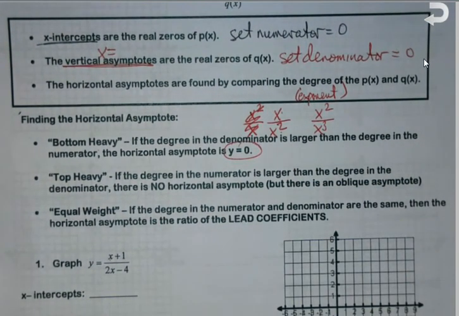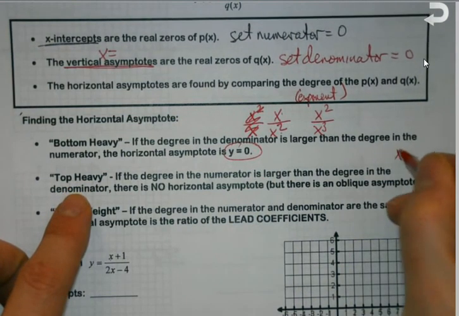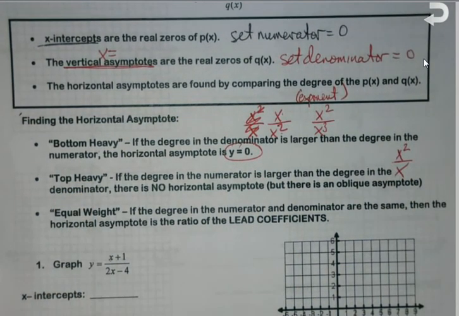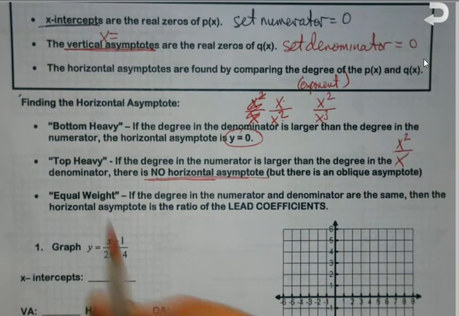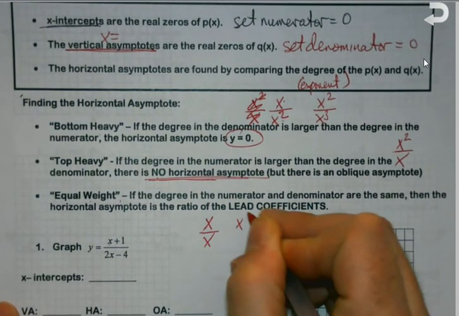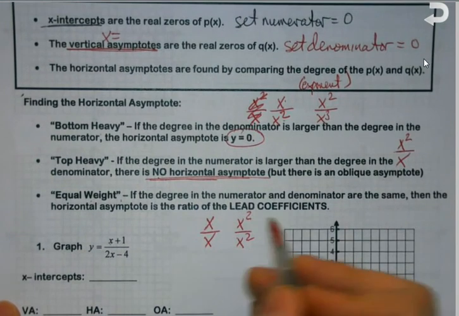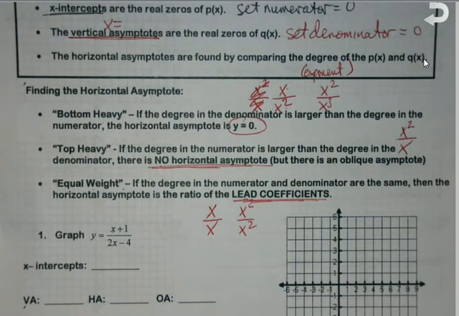And you'd be able to see this if you plugged it into the calculator anyway. If it's top heavy, just the opposite, and the exponent in the numerator is bigger, there is no horizontal asymptote, but there is an oblique. I will talk about obliques tomorrow. We're not going to get into that now. They're on the sides. And then equal weight means you've got the same degree in the numerator and denominator. In that case, the horizontal asymptote is the ratio or dividing the lead coefficients.